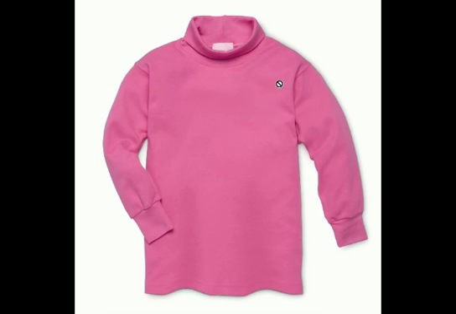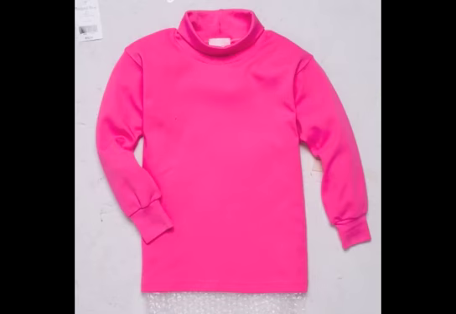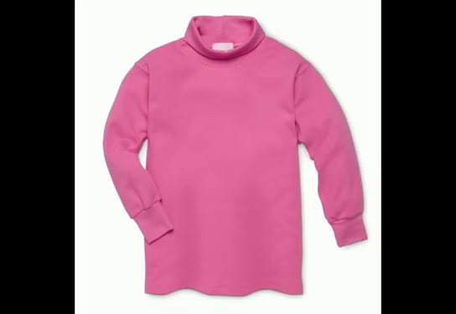So that's the basic process that we use to create an apparel photograph for one of our customers. And again, I would say probably about 60% of our work is done in Photoshop. But again, that allows us to go from something like this to something like this.